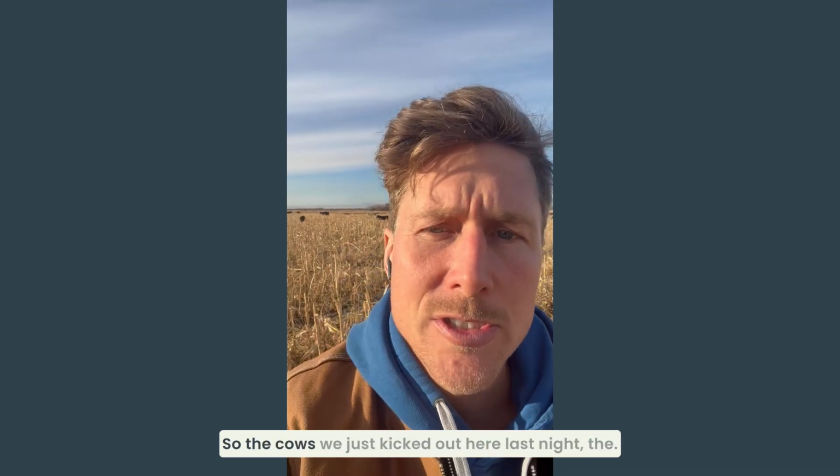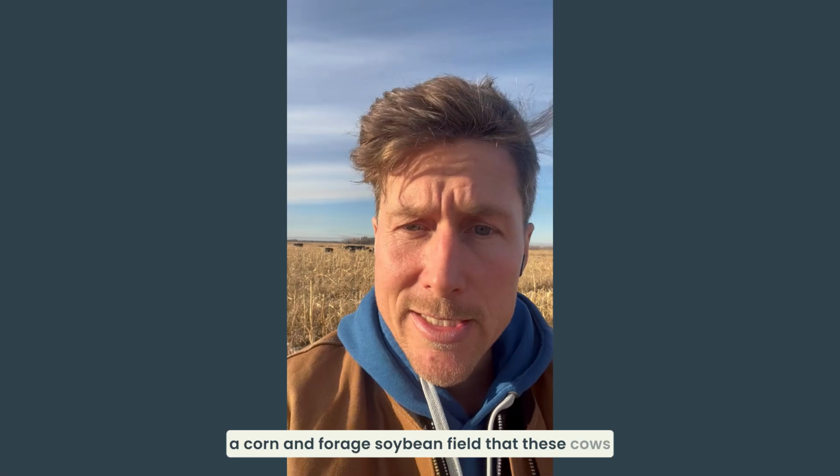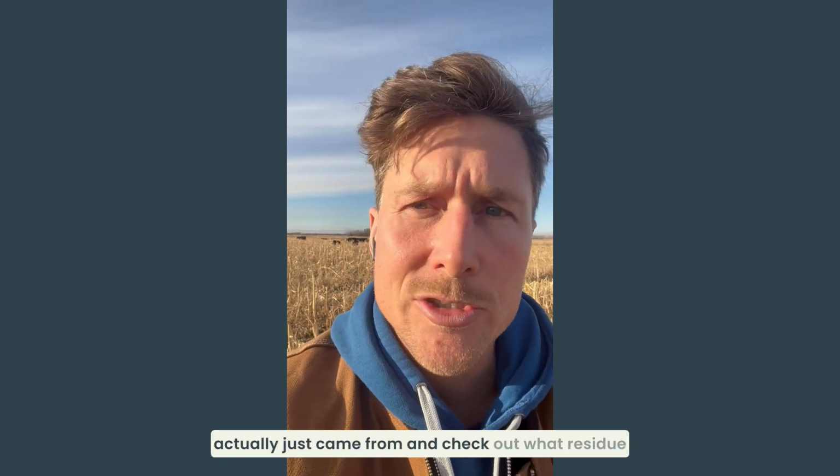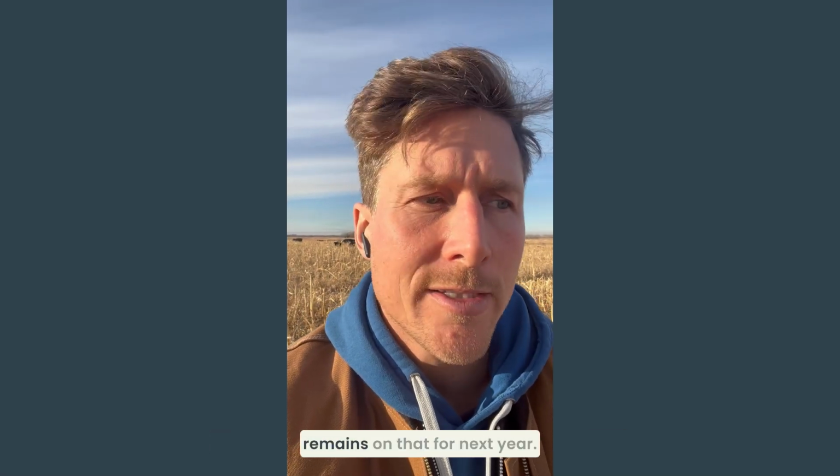So the cows we just kicked out here last night. So next stop we're going to head over to a corn and forage soybean field that these cows actually just came from, and check out what residue remains on that for next year.